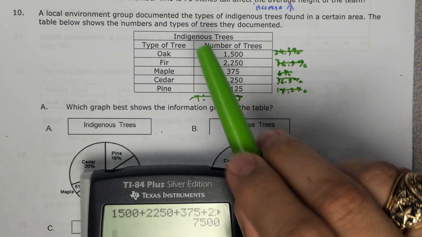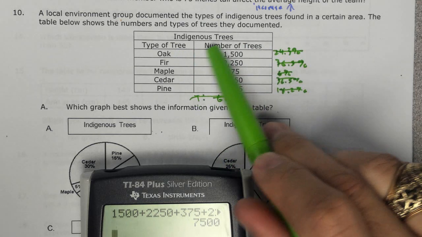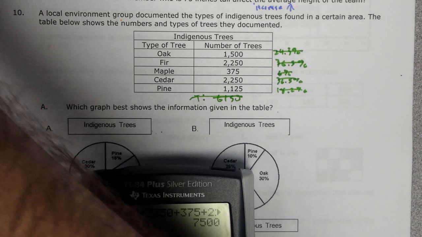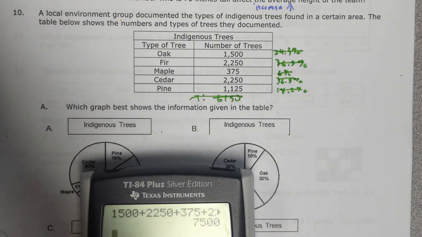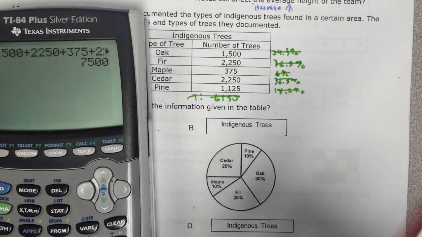Okay, number 10, we have a local environmental group. They're surveying the type of trees in an area. You have to excuse the marks on the side of this paper. I made a small mistake when I was doing it the first time. I messed up when I typed in the calculator.